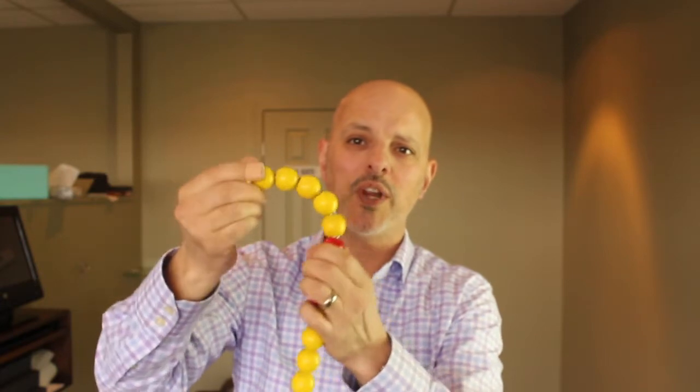A properly functioning spine is one that's going to move with grace and with ease. So in this model, each one of these balls represents one of the spinal bones, and each bone should have its own range of motion.